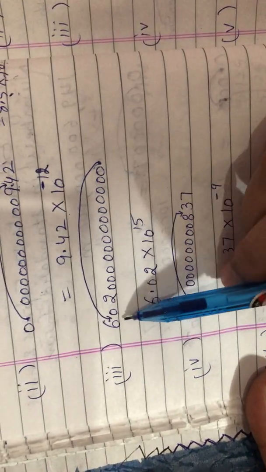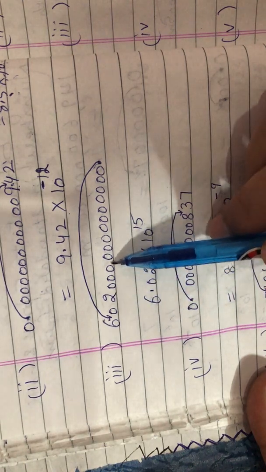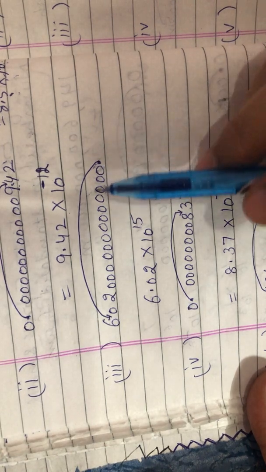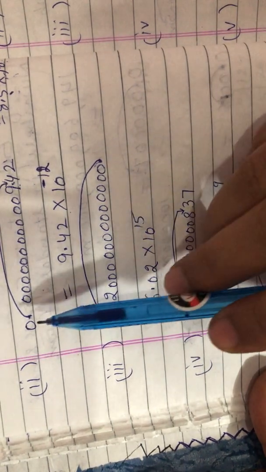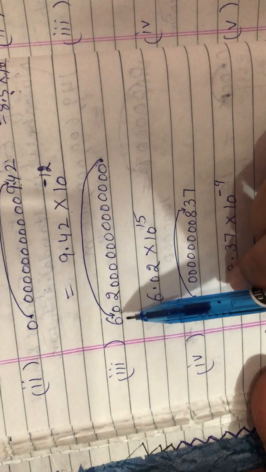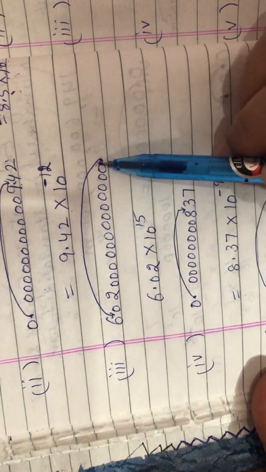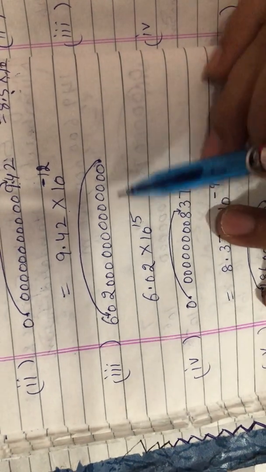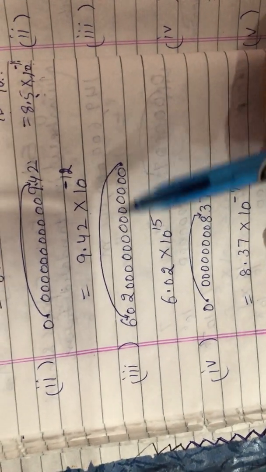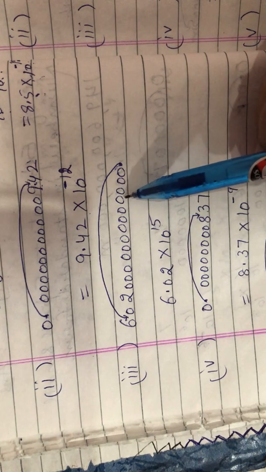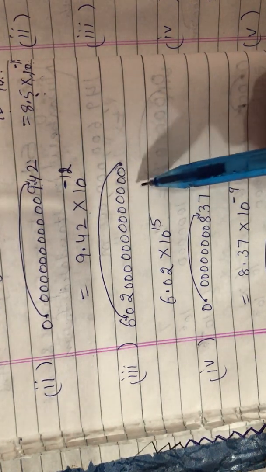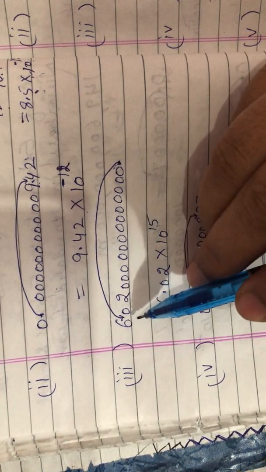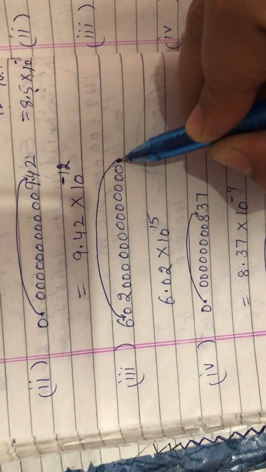Now coming to the third part, 6, 0, 2, and these are 3, 6, 9, 12, 13 zeros. As you can see, this is a large number. We do not have this 0 point like that. This is 602 simply with 13 zeros. Now what you have to do is, in very large numbers, you will consider the decimal at the end.